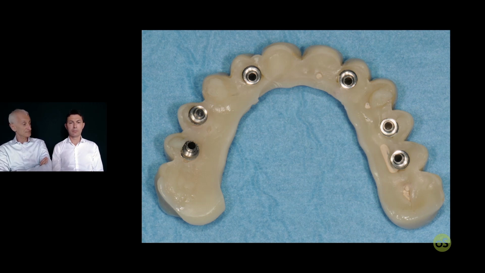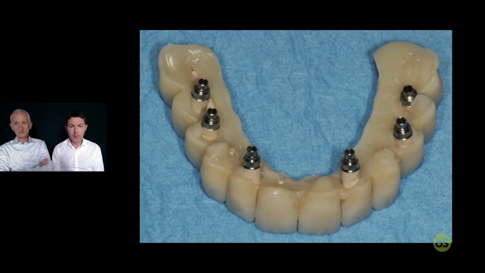Now, extraorally, it's time to fill the gap and add some material to improve the compression, to create the ovate pontic. And it's very important to have a convex restoration.